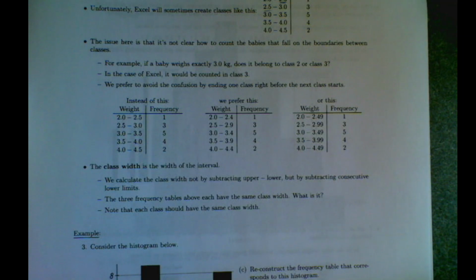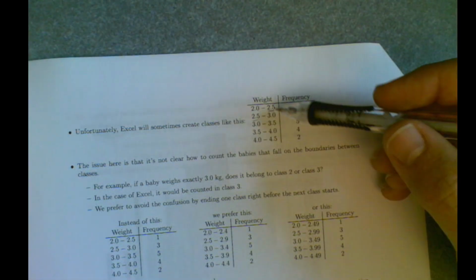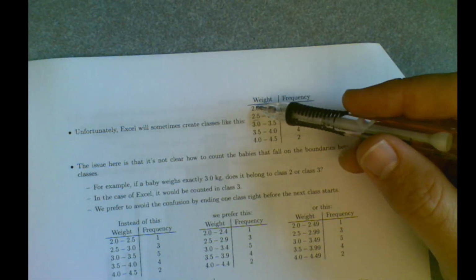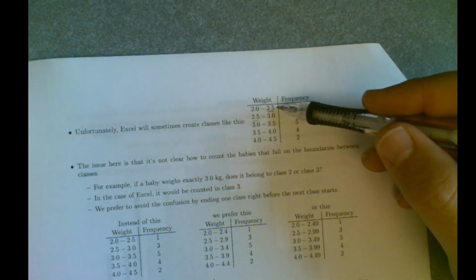In the case of Excel, the way that Excel counts is the same way that we've described down here. So Excel might write the first class going from 2.0 to 2.5, but if a baby weighed exactly 2.5 kilograms, they would not count that in the first class. They would put it into the second class. So really, Excel is doing something more like this. It's just writing it this way, which is a little bit annoying.